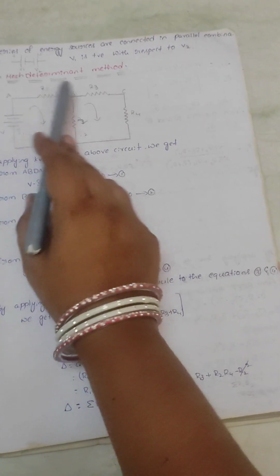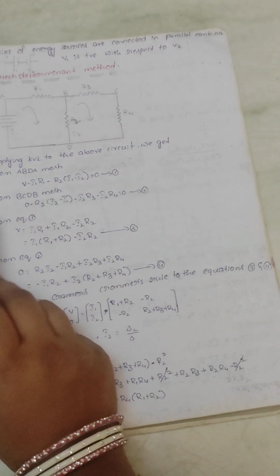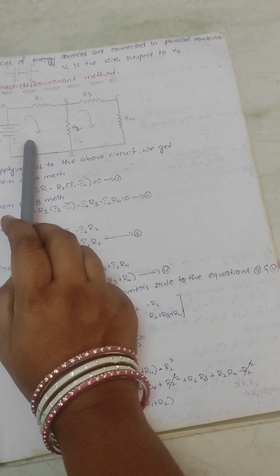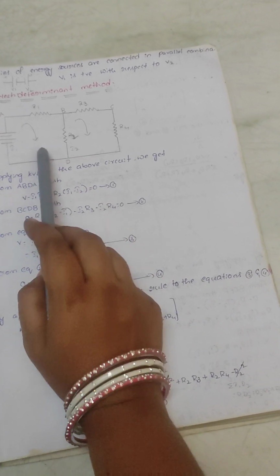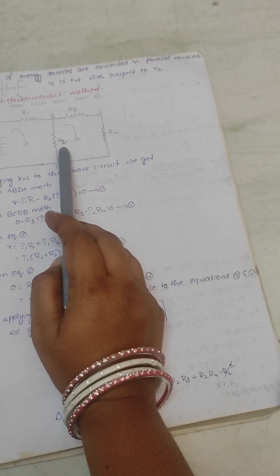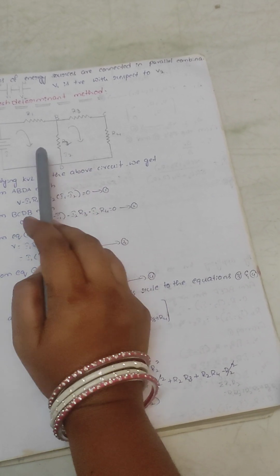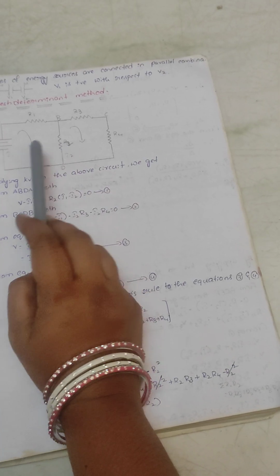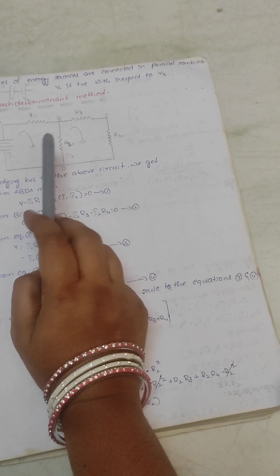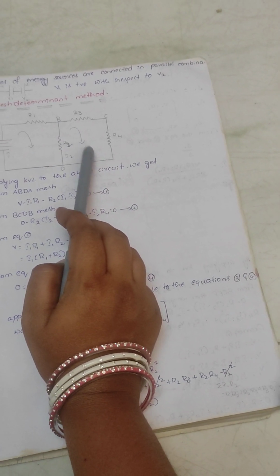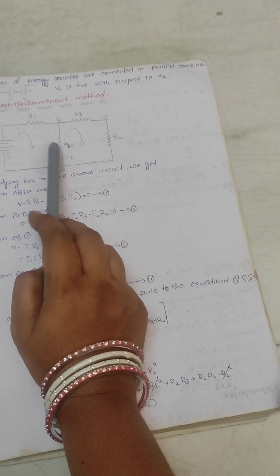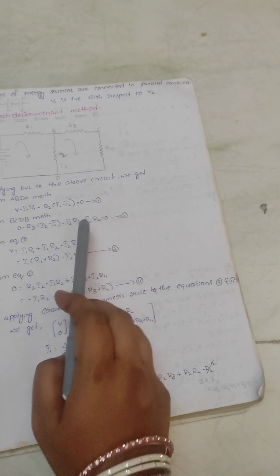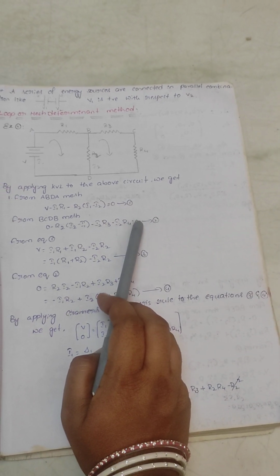So by using ABDA we can write V minus I1 R1 minus R2 into (I1 minus I2), because R2 is related to this mesh and also the other mesh. So: V minus I1 R1 minus R2 (I1 minus I2) is equal to 0. This is the first equation.